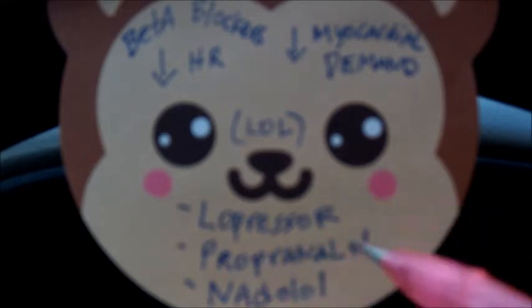Now, the most common drugs that you will most likely encounter in your NCLEX exam that are beta blockers basically have the suffix of -olol, right? They would include Lopressor, and then another one would be propranolol, which is Inderal, and nadolol, which is Corgard, okay? Again, these three drugs are the most common beta blockers that you will most likely encounter in your NCLEX exam.